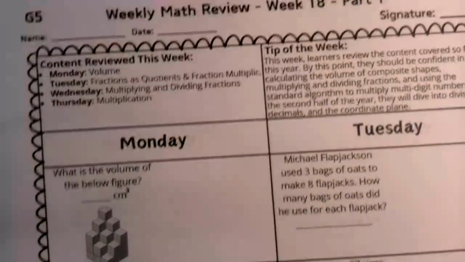We're going to use some similar reasoning for number 2. Number 2 says, what is the volume of the below figure? I really had to study this one for the bottom layer. The top layer right here is very clear to see. My top layer has 4. 1, 2, 3, 4, right? So the top layer has 4 cubes.